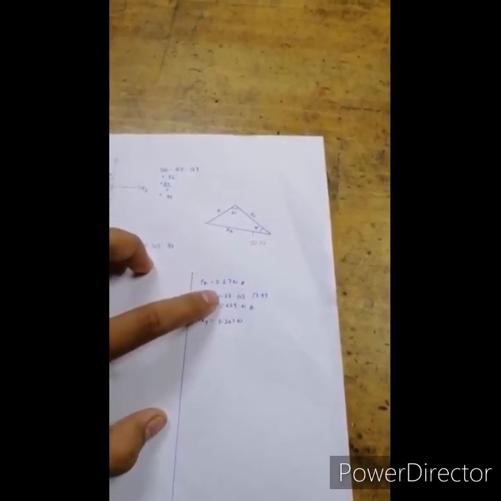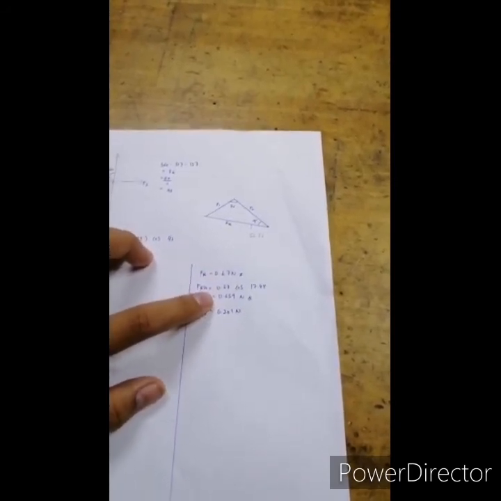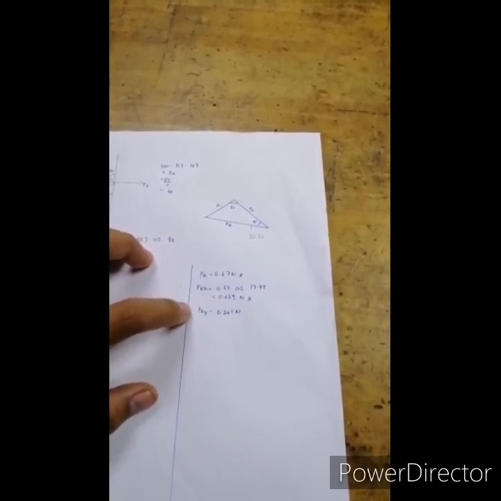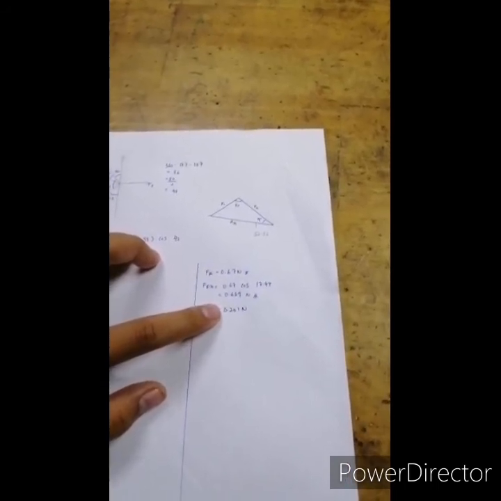FRX is 0.67 cos 17.44, and the answer is 0.639 Newton. FRY is 0.201 Newton.